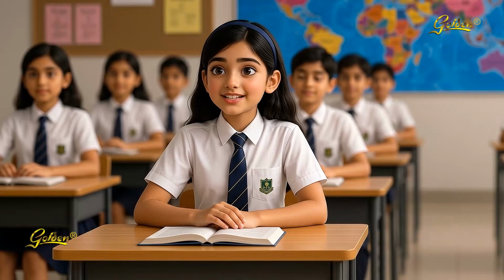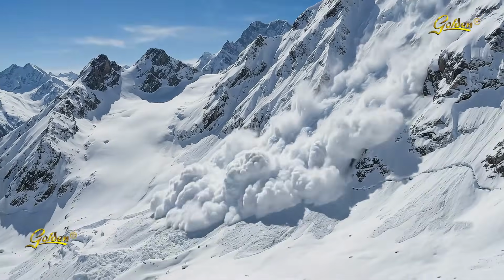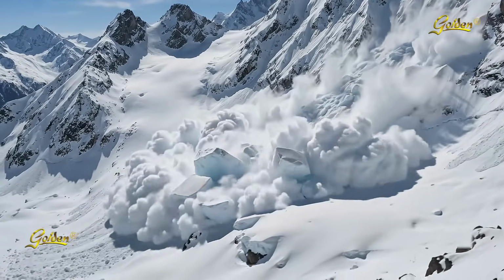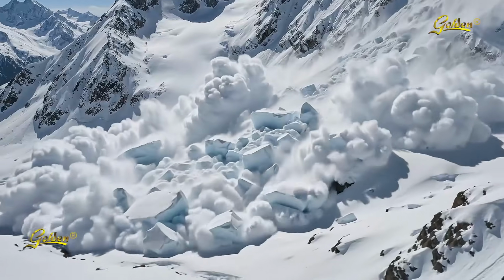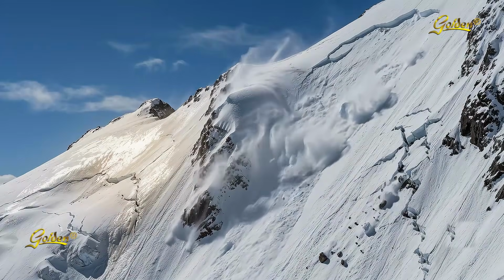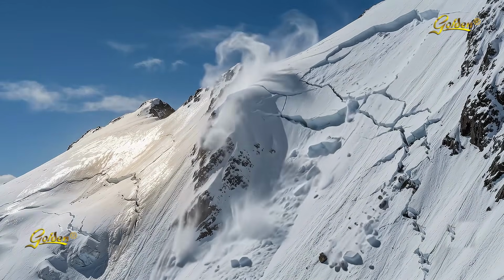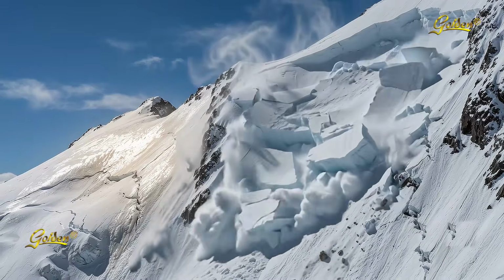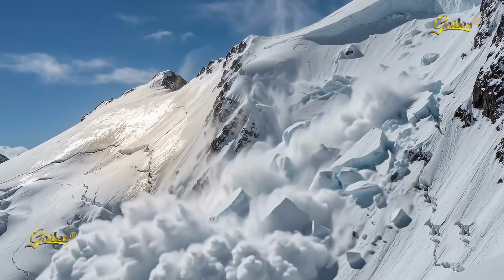How do avalanches take place, ma'am? Avalanches usually take place on steep mountain slopes by instability of snow. Natural calamities like high temperature, strong winds, and earthquakes can cause avalanches.